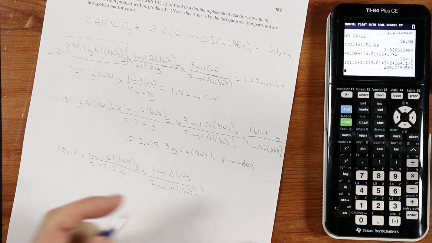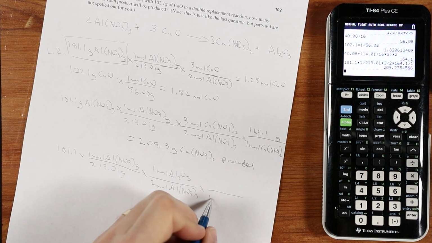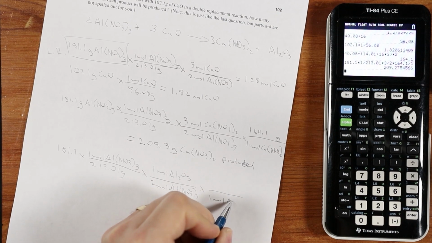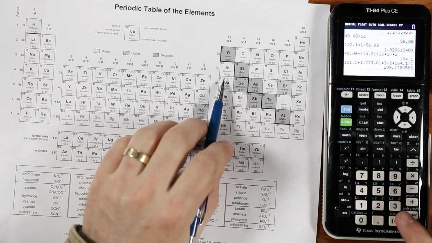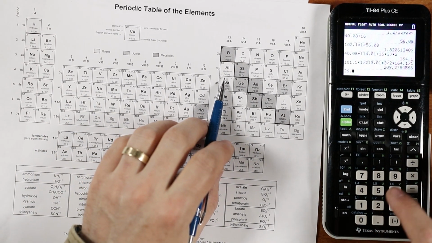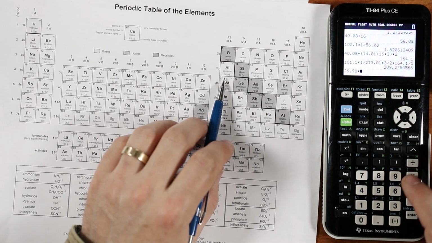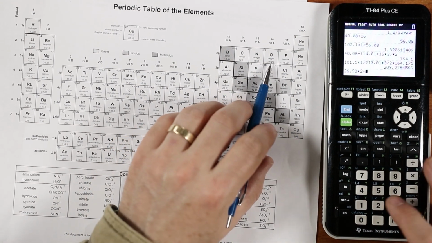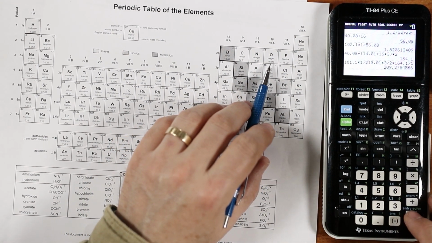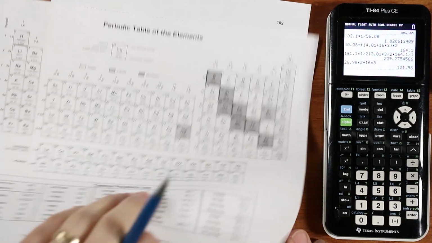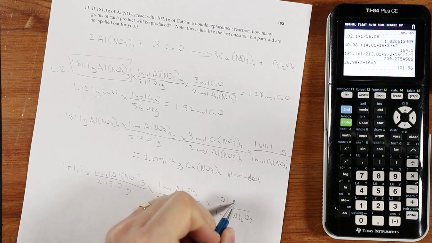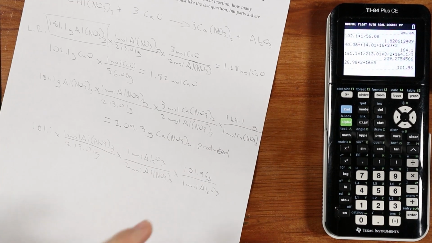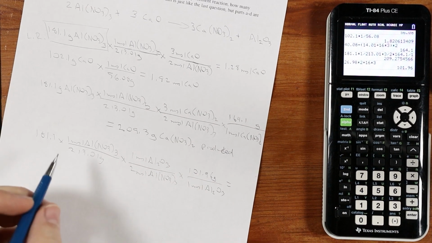And now I need a molar mass here, right? 1 mole Al2O3. All right, aluminum 26.98 times 2 plus 16 times 3. So that is 101.96 grams. Plug that in my calculator.